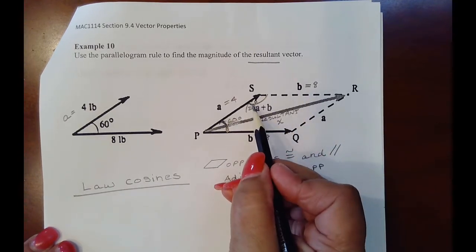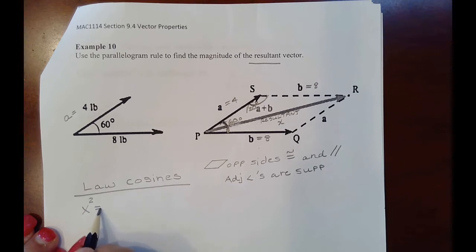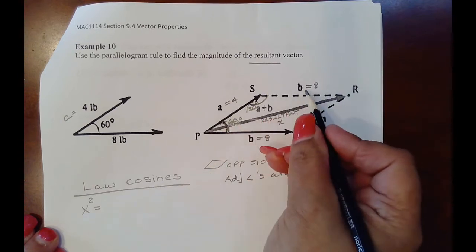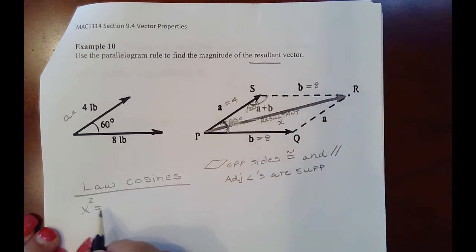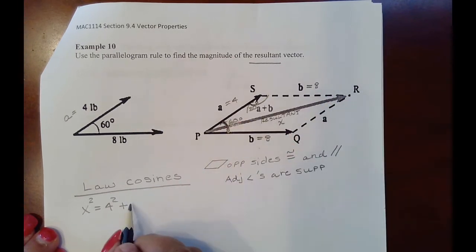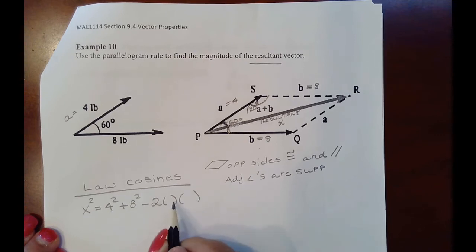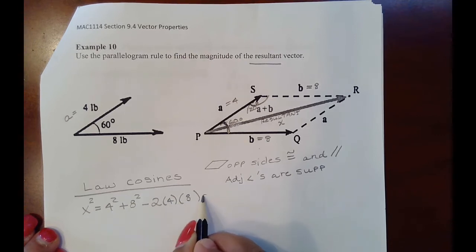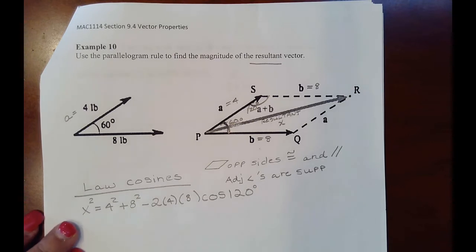Okay, so the side across from the 120 degrees, x. Everything is in squared form for these first three terms. Then right after you get past the equal sign are the other two sides. So we use the side called x, which really represents the resultant, a plus b. The other two sides are 4 and 8, their magnitudes, their lengths. And then the law of cosines goes like this, minus 2 times each of these lengths, but in their linear form, and ends with cosine of the angle across from this unknown side.